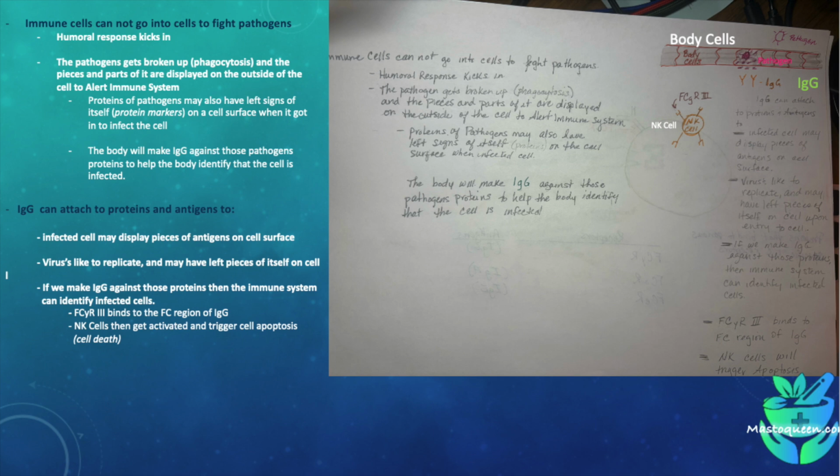Okay, so this picture is not as good, but bear with me. Immune cells cannot go into the cells to fight pathogens, okay? So that's when the humoral response kicks in. And remember, the B cells do this. The pathogens get broken up via phagocytosis, and the pieces and parts of it are displayed on the outside of the cell to alert the immune system.